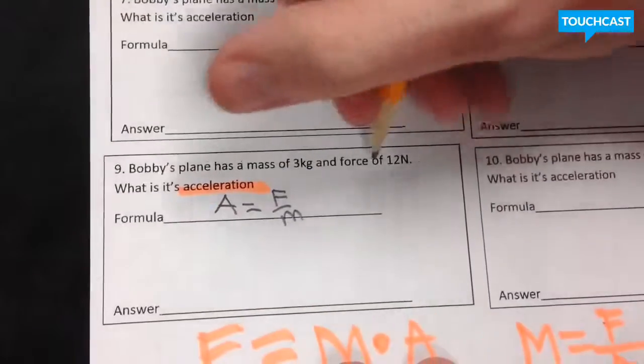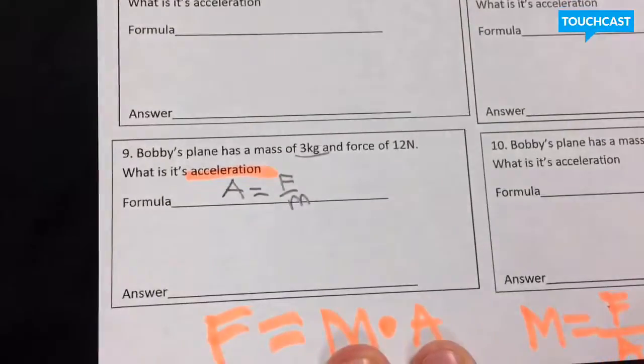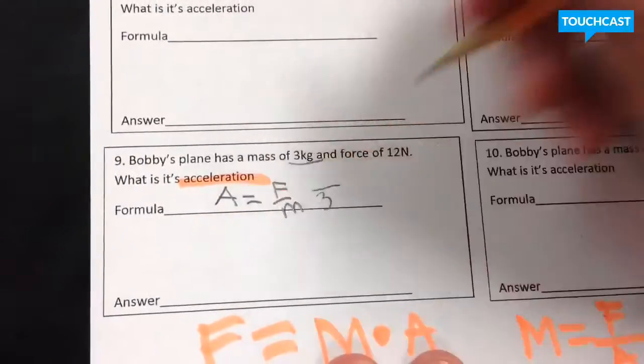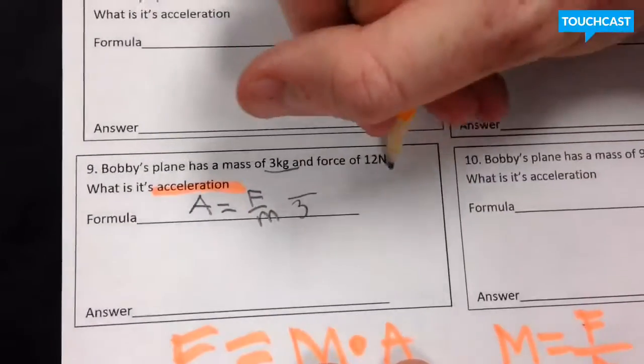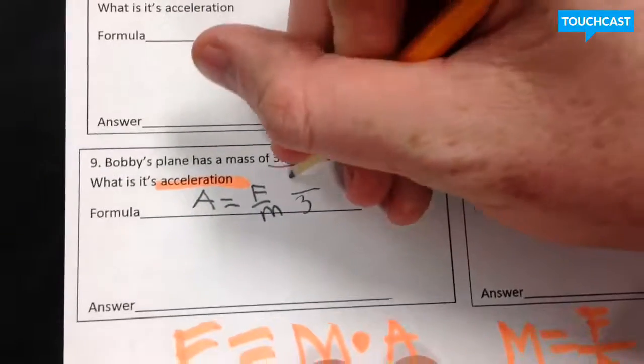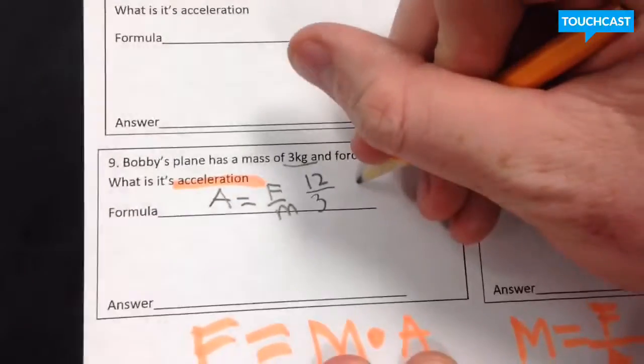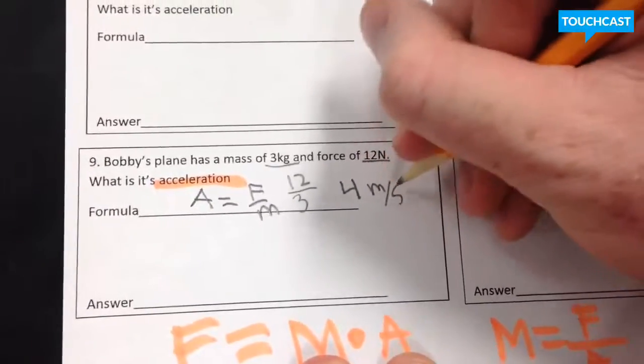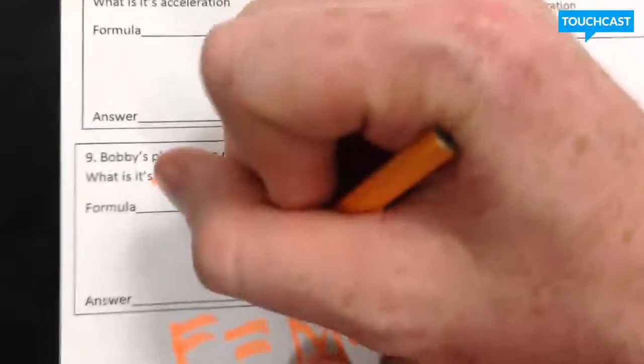Now, if you look here, my mass is going to basically be 3 kilograms, so I put 3 here. My force is going to be 12, so I put 12 on the top. And when it divides out, you have 4 meters per second squared. Alright, and so your answer would be 4.